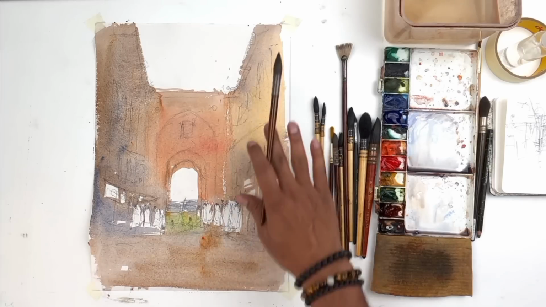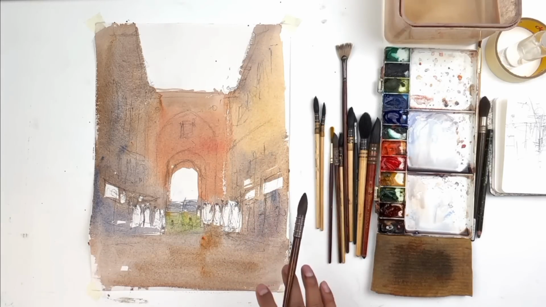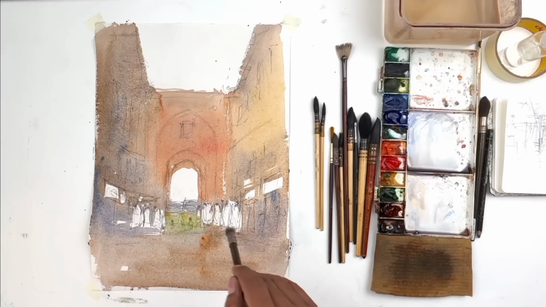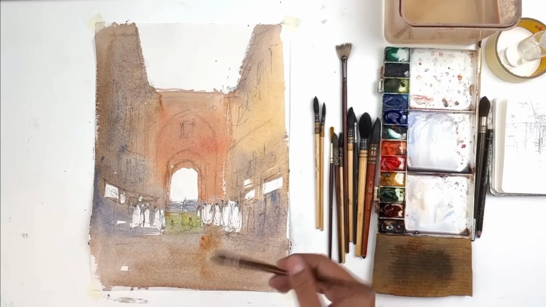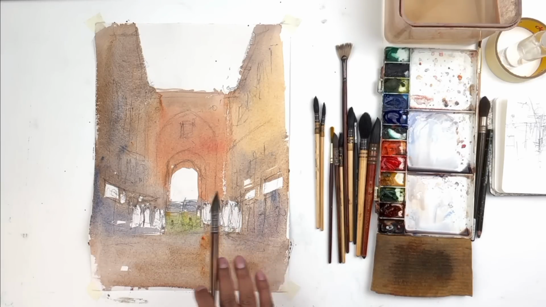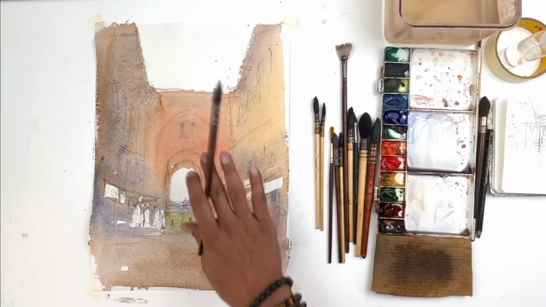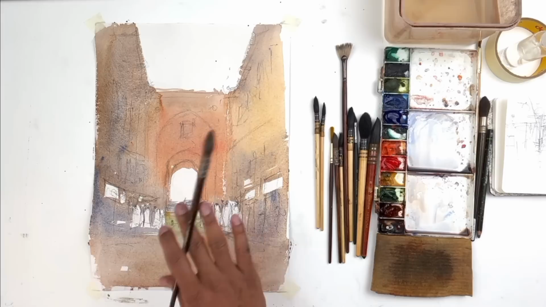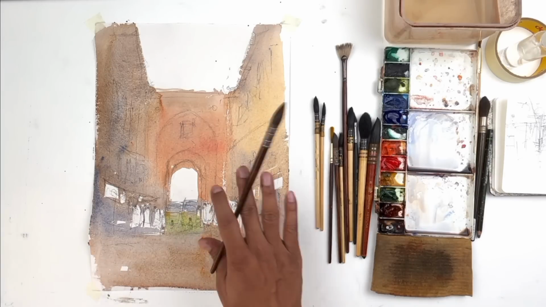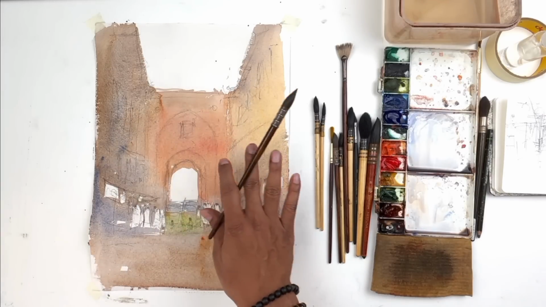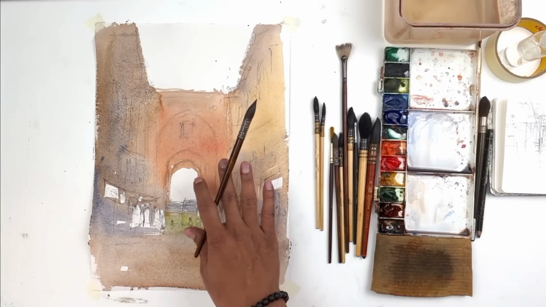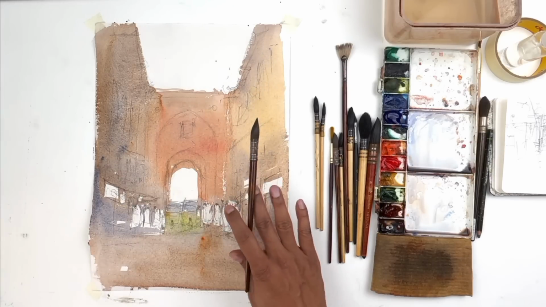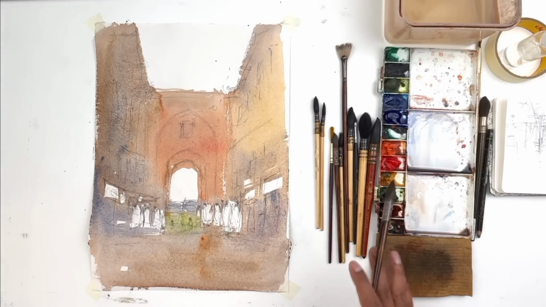Okay, so this is it. We have our first layer ready. You have seen that I have not painted these humans, so we'll work on them in a second layer. For now, I've just kept it here. Even the sky is completely white. I don't want to do anything there, so I just kept it as it is. But this is how it is. Your light will fall in a second layer, and I'm just letting it dry.